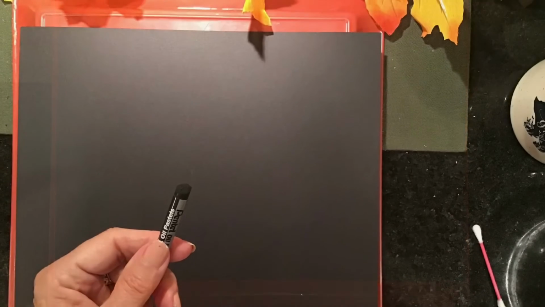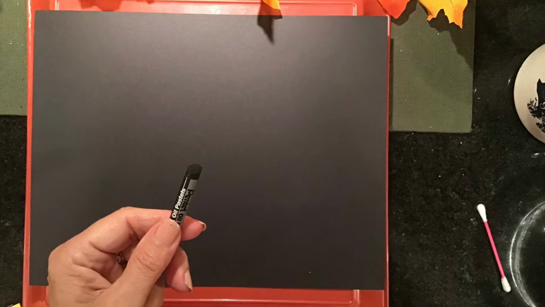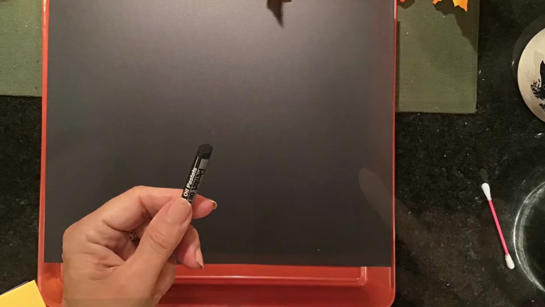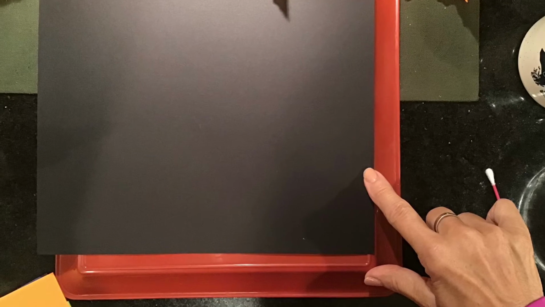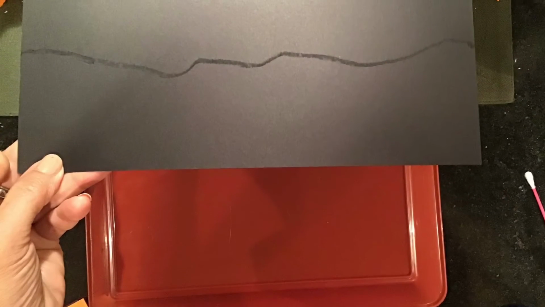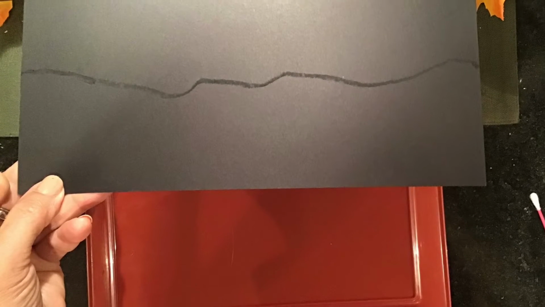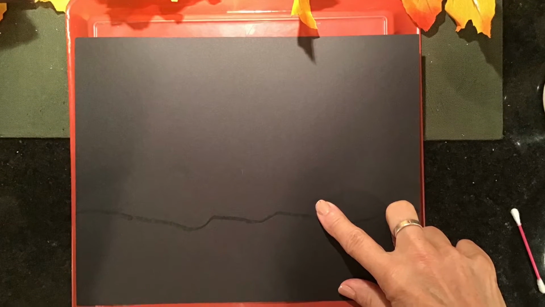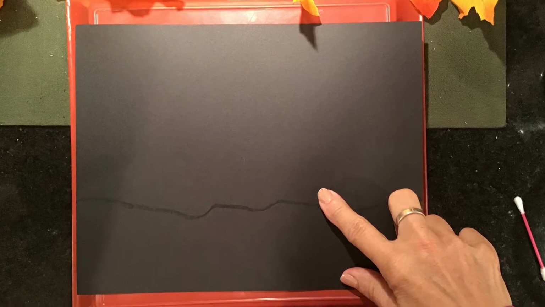So go ahead and put your pencil in your little caddy and get your black oil pastel. The first thing we're going to do with the oil pastel is draw kind of a wiggly line across. The bottom part is where we're going to put the green for the grass, just like this. So we get that line drawn, we're going to make a big fat pumpkin, but make sure you leave room for the stem at the top.